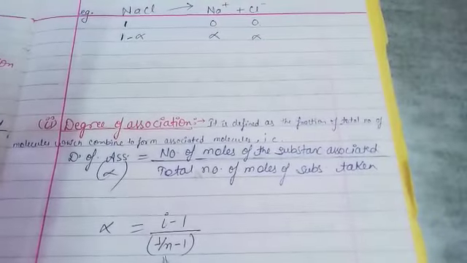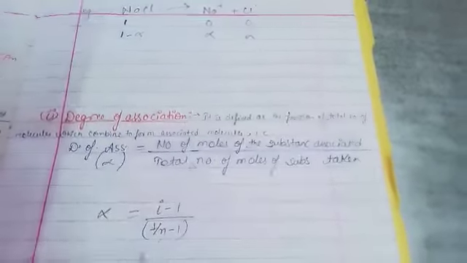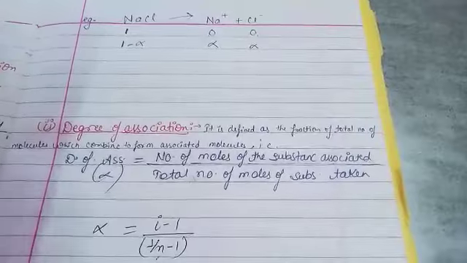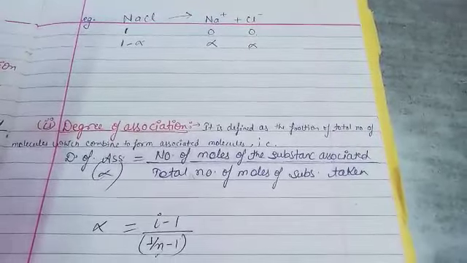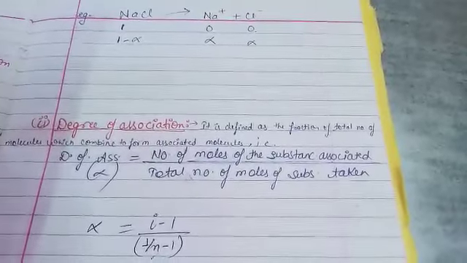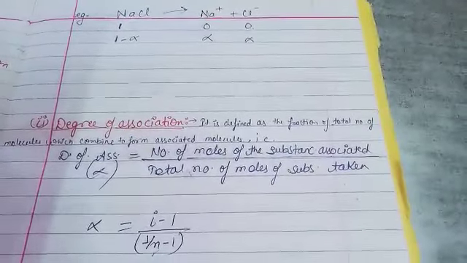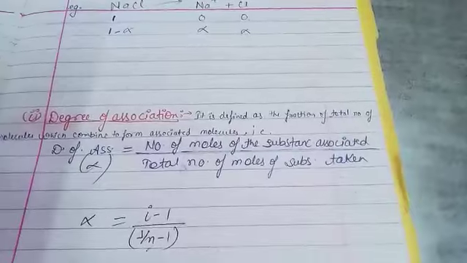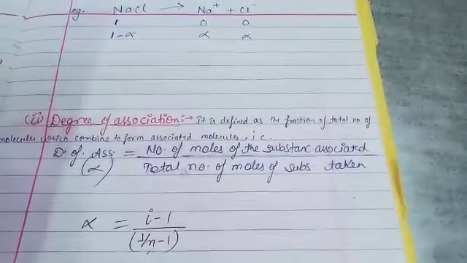Here I am taking the number of particles in association as n. Keep it in mind, this one is for association and m is for dissociation. You can take n for both association as well as dissociation, but you have to learn both the formulas. Now this one is for association.